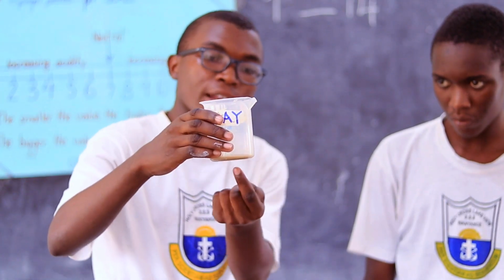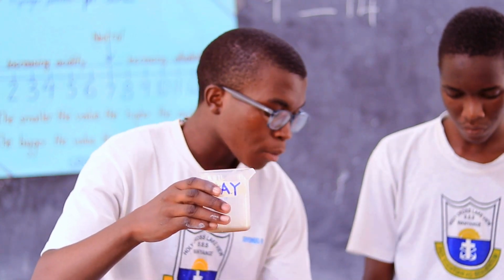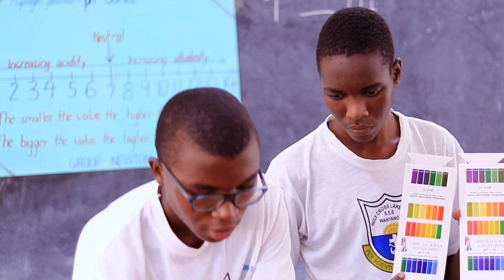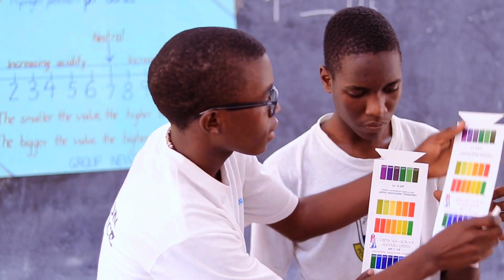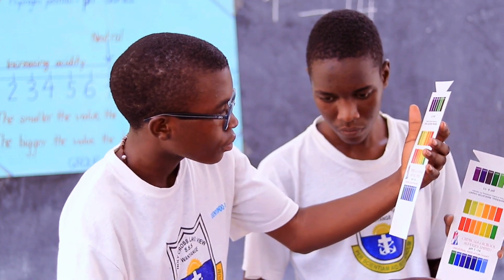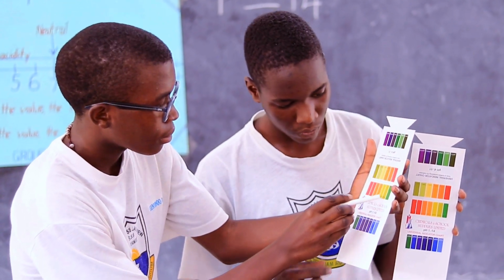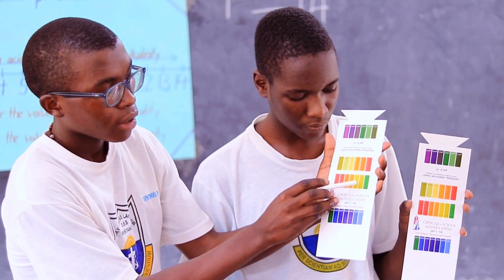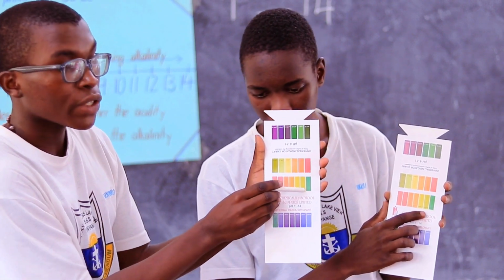Then if you get the color here, you come to your pH chart and look for the color range on the pH chart. For example, this one is around here, this color here, and the value is 6.